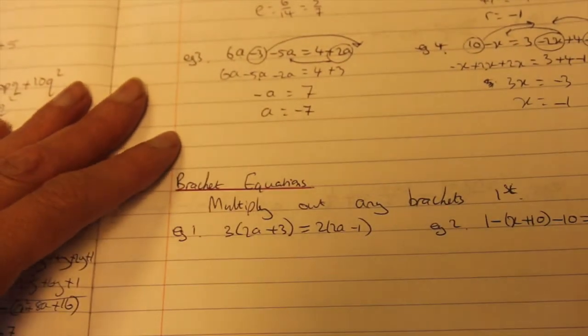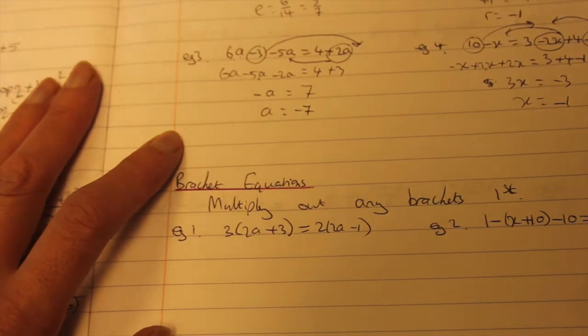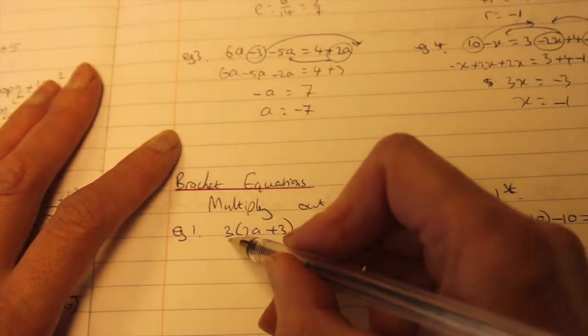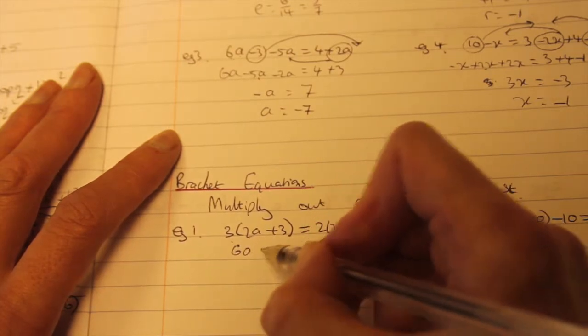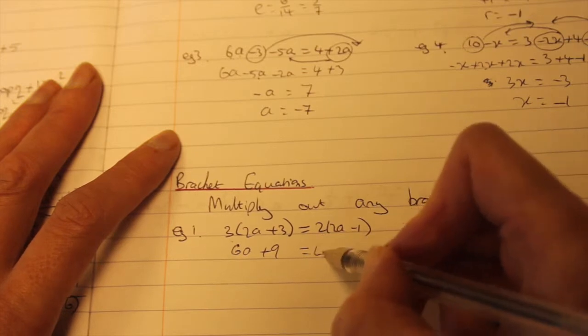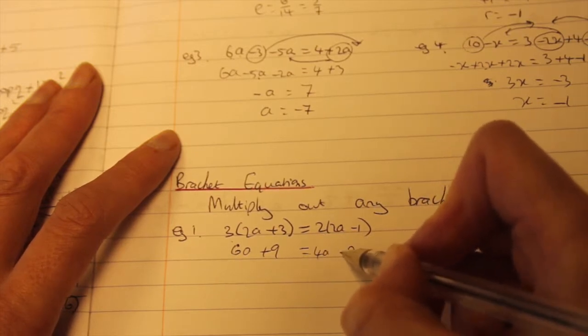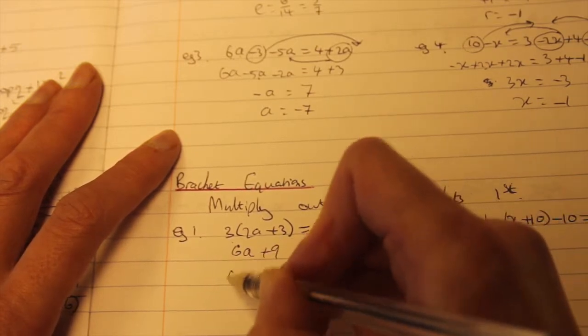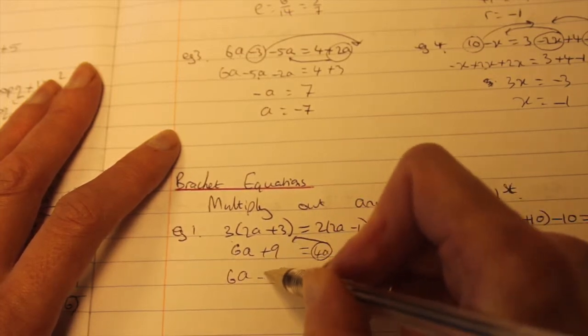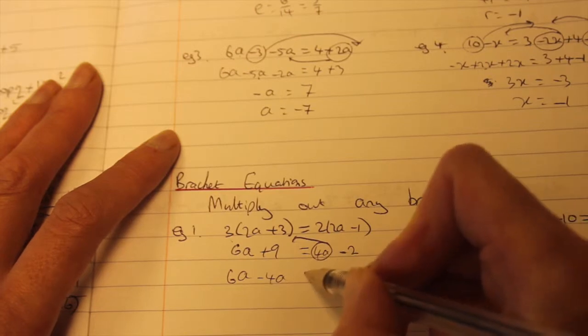Now, you can get brackets in linear equations, and just the wee tip is multiply out any brackets first. So multiplying this out, multiply everything by 3, so it's 6a plus 9 equals, multiply everything by 2, 4a minus 2. So it's letters one side, 6a is fine, 4a comes over to be negative 4a, because it's positive 4a at that side.